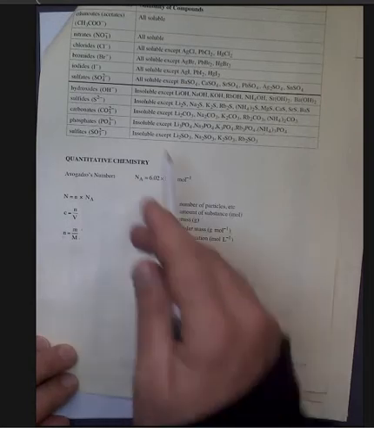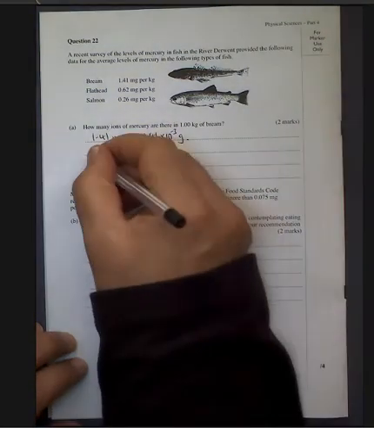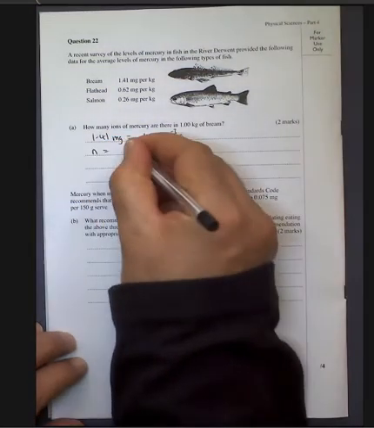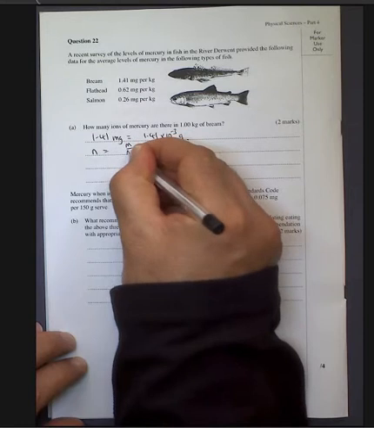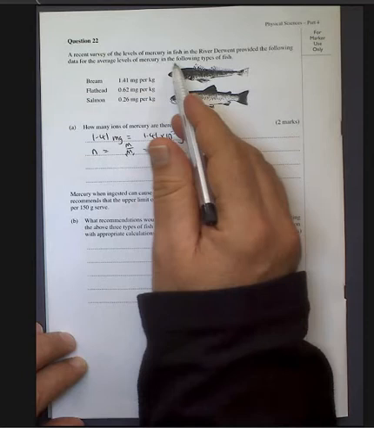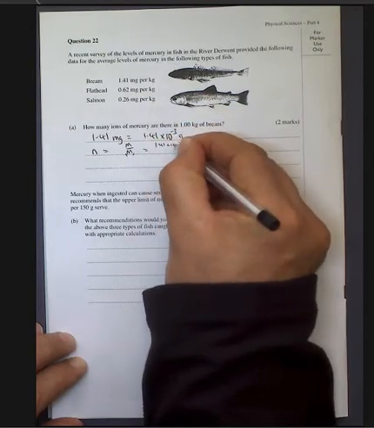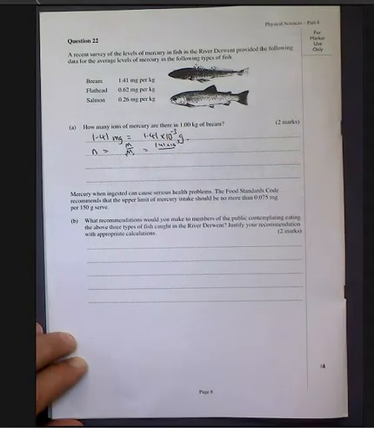So in order to find out the number of moles, which is going to be n, is equal to the mass divided by the molecular mass. We're looking for mercury here, so 1.41 by 10 to the minus 3 over, and what is the molecular mass for mercury? I reckon it's pretty high.